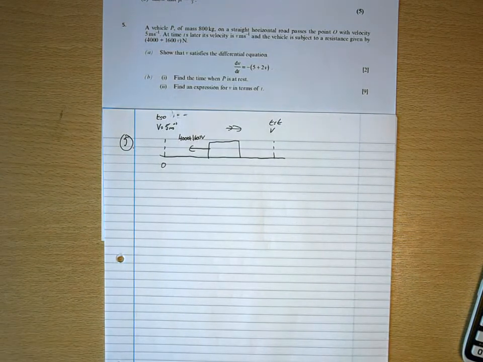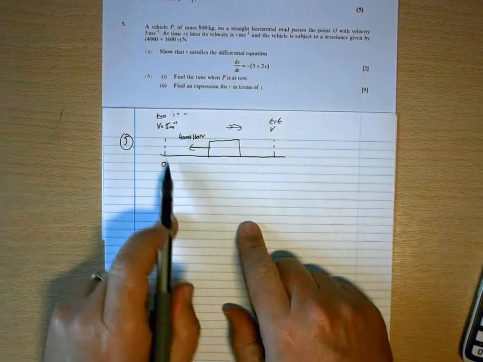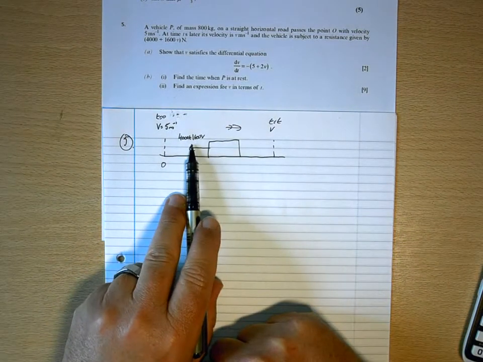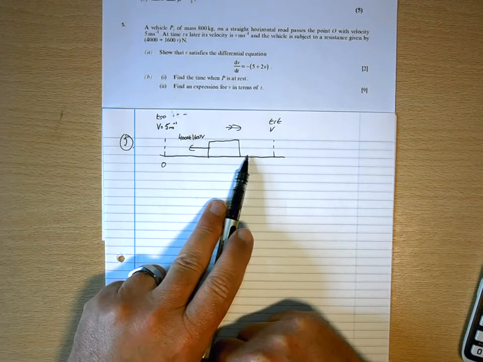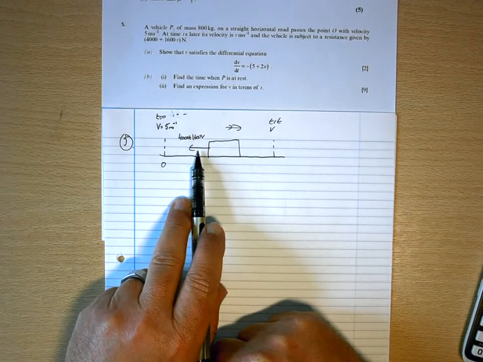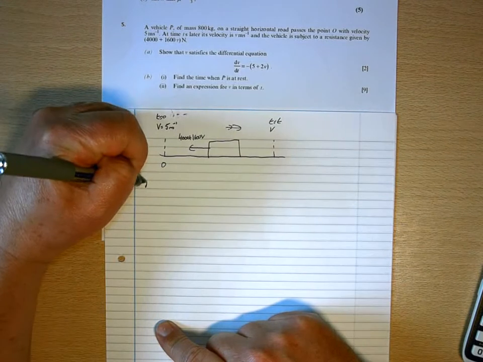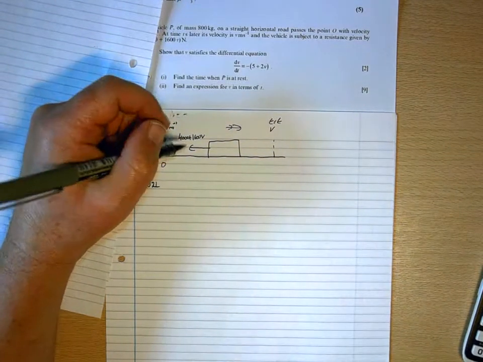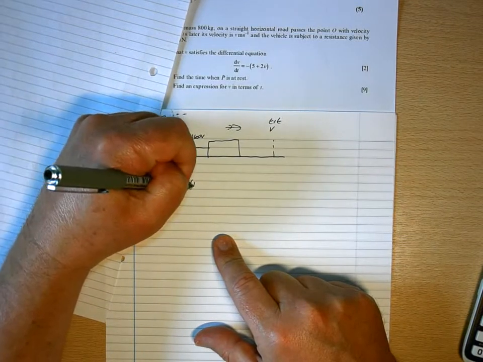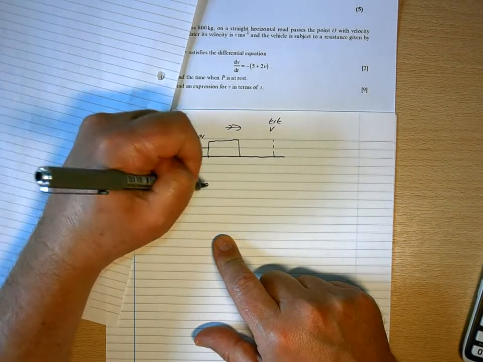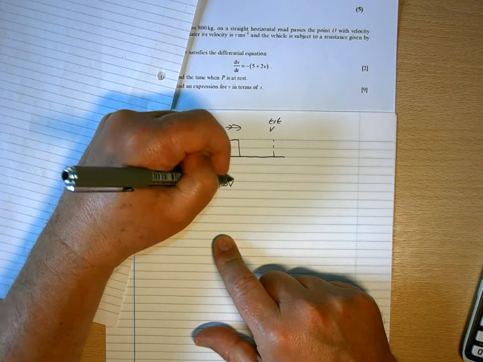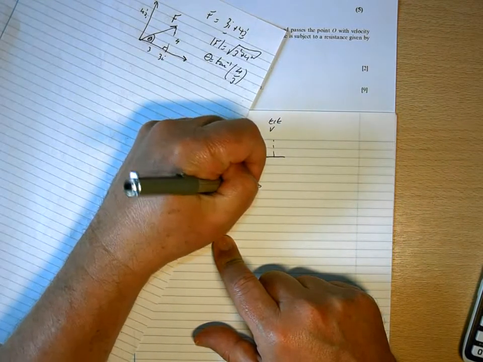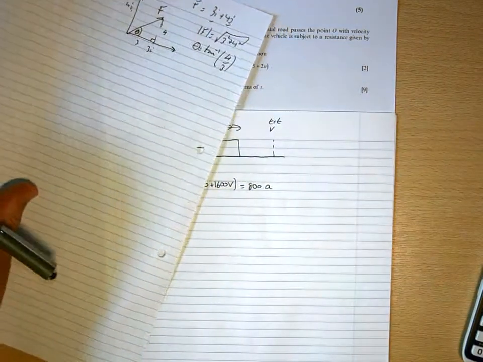It looks horrible, but what we've got here is an acceleration system. It's going to be decelerating because there's nothing driving it forward, and it's got a resistance. So there's Newton's second law happening. Newton's second law in this case is going to be minus (4,000 plus 1,600 v) equals mass, which is 800 kilos, times the acceleration.